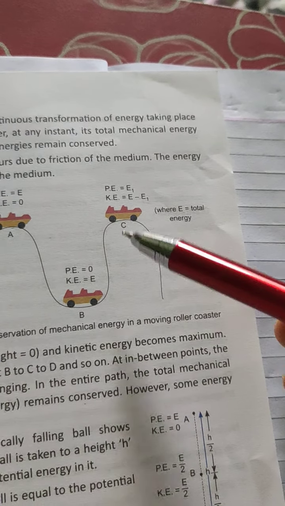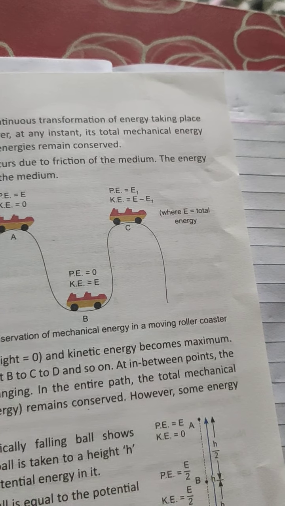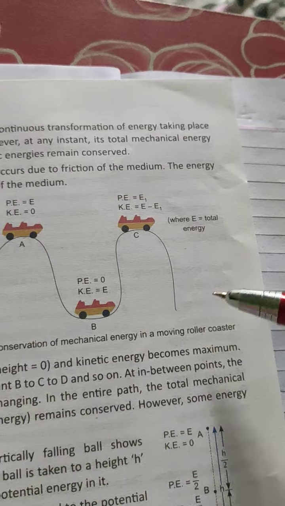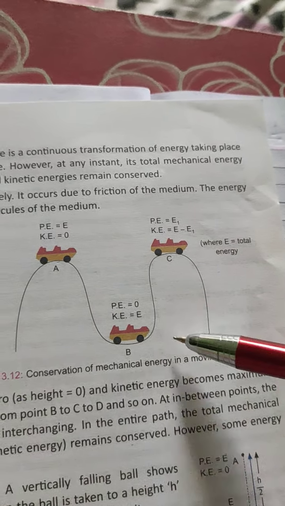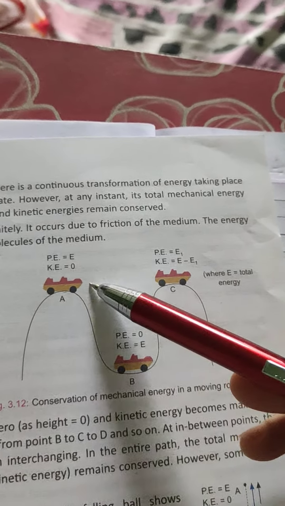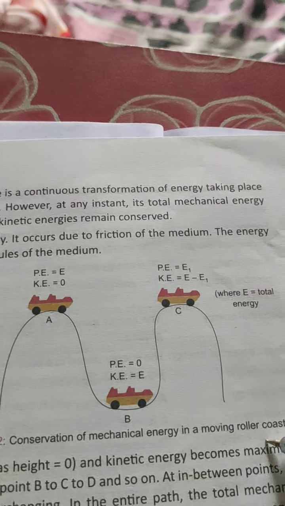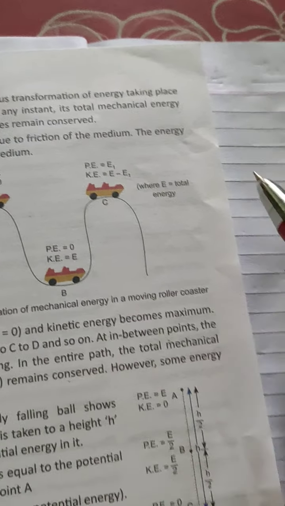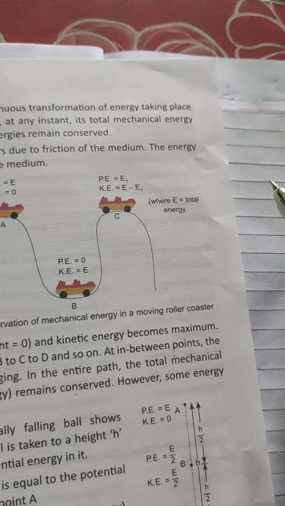The total mechanical energy, meaning the sum of potential and kinetic energy, remains conserved. However, some energy gets wasted due to friction. So this is called the roller coaster. How potential energy converts into kinetic energy, and then again potential energy, then kinetic energy. Clear, children?